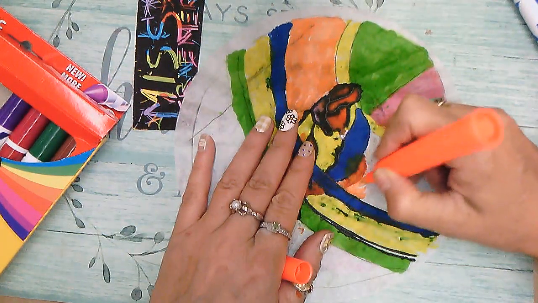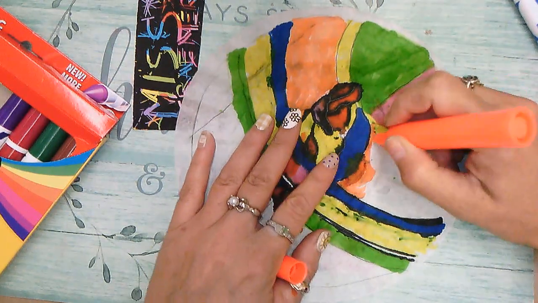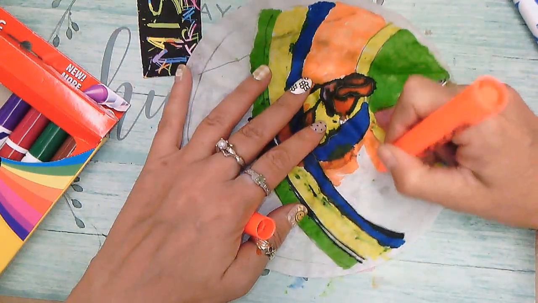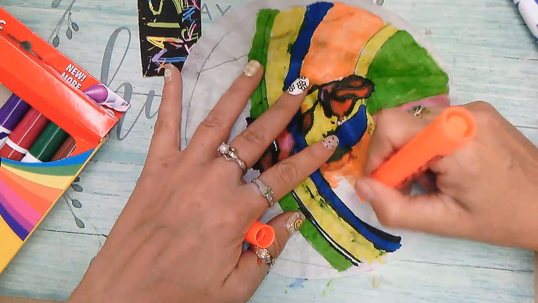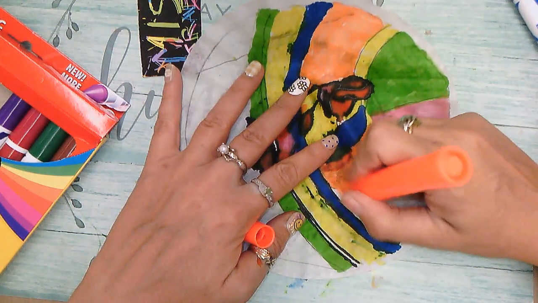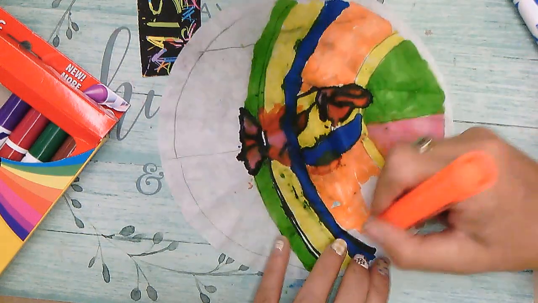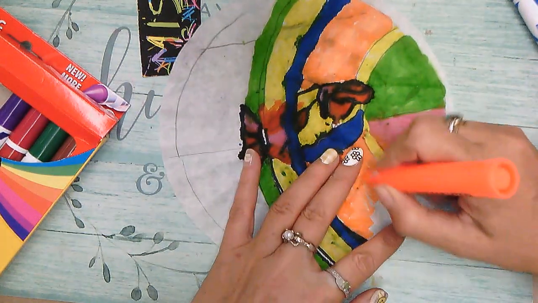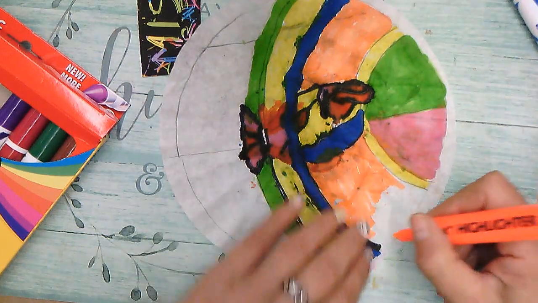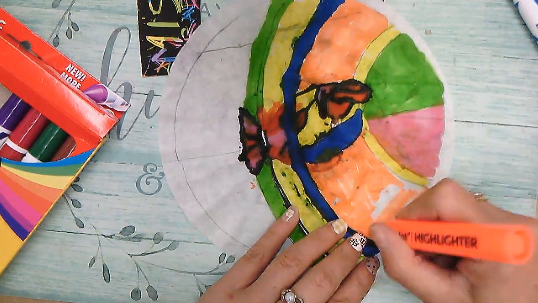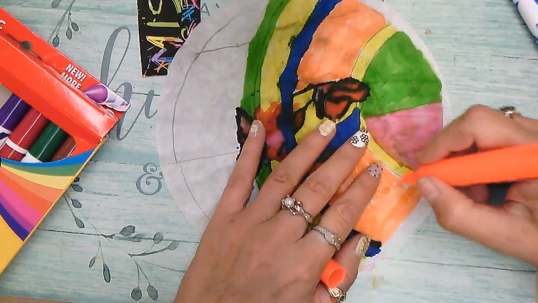Do you see how that orange is much darker than the highlighter orange? So they actually glow in the dark room. They're fluorescent, they glow in the dark. So if you would take this sun catcher to the glow room, it would glow. And that's a really nice look.